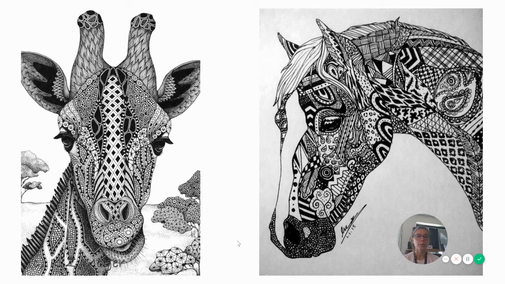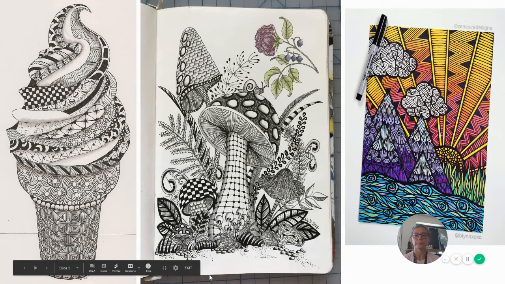Maybe you love animals. You could start off by lightly drawing an animal of your choice in pencil on your paper. And then once you like it, outline it with Sharpie and then put your Zentangle designs inside of the animal somehow by separating it into sections. This one even added a background to it, which looks awesome. This one they just kept it white, and that's fine too, because there's a lot of work in here. I don't expect you to do a background unless you really, really want to.